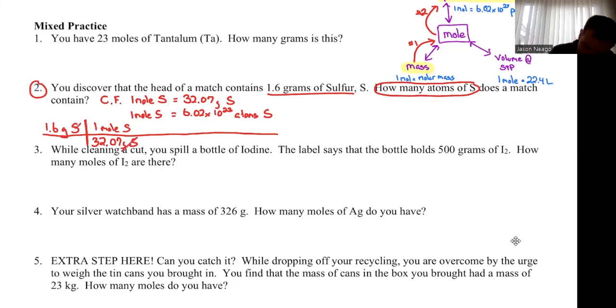My grams of sulfur cancel out. So I've used this conversion factor. If I were to stop here, I would have only done this first conversion. I would know how many moles of sulfur I have. That's not what I want. I want to know how many atoms. So now I have to apply a second conversion factor. So since I have moles above my cancellation line, I need to put moles on the bottom. So 1 mole of sulfur.